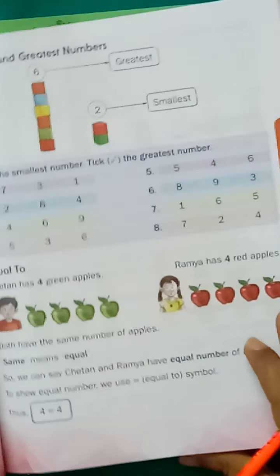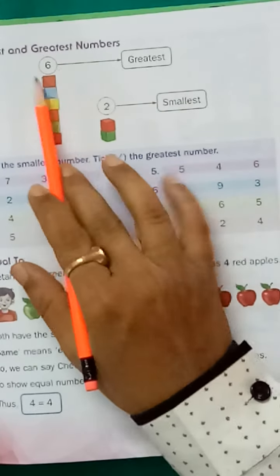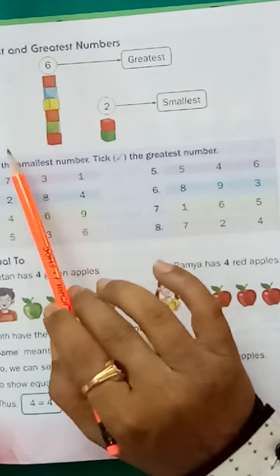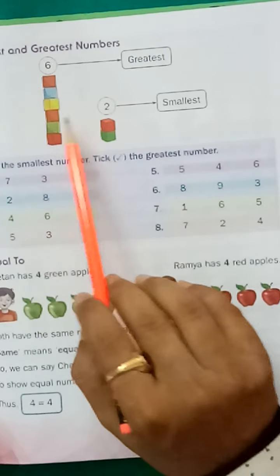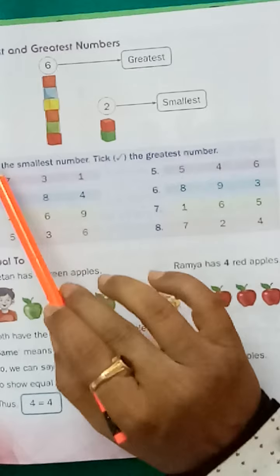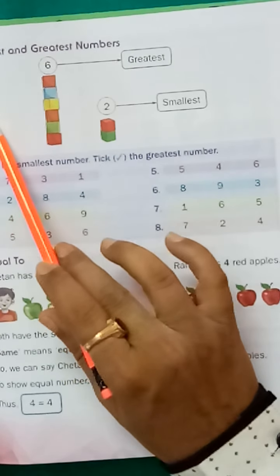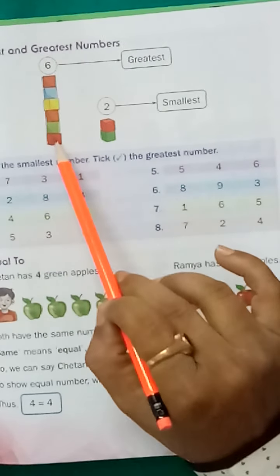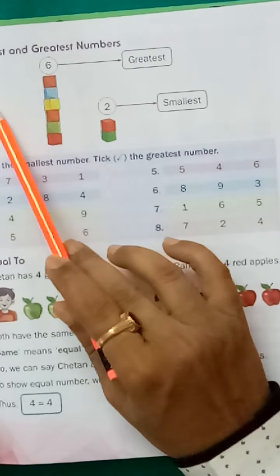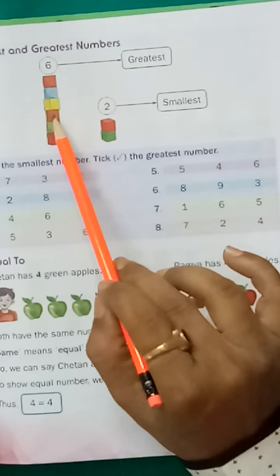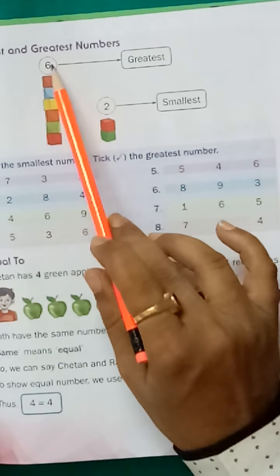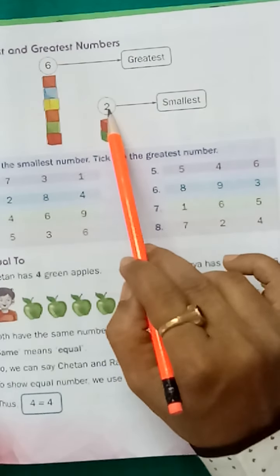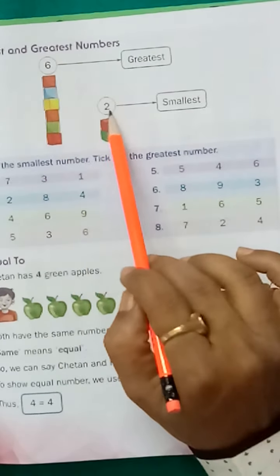Now see here, smallest and greatest numbers are given. Smallest and greatest numbers means, see here. In these 3 diagrams, the first one, second one, third one, fourth one, 1, 2, 3, 4, and here count it, I have written 4. 1, 2, 3, 4, 5, 6. How many are there? 6. Here how many? 1, 2. So 4, 6, 2.